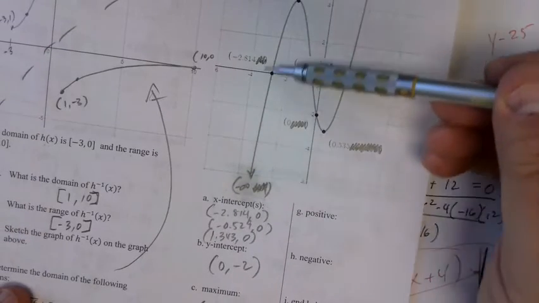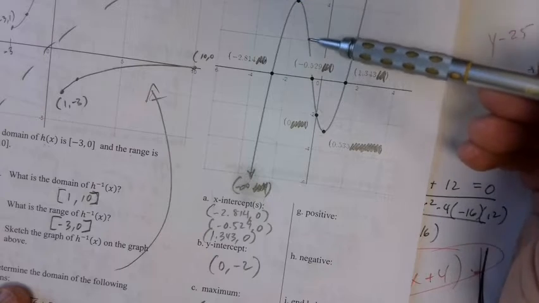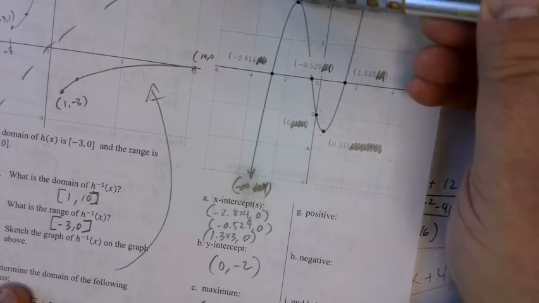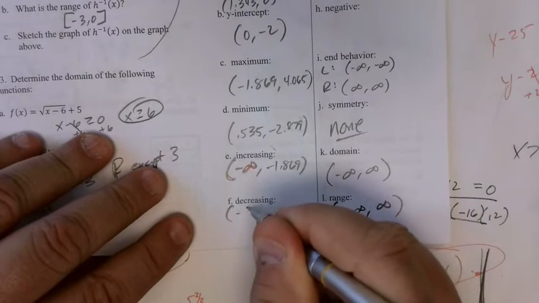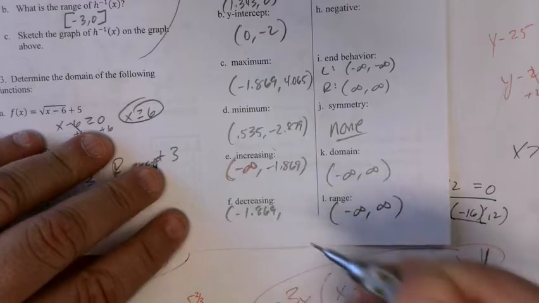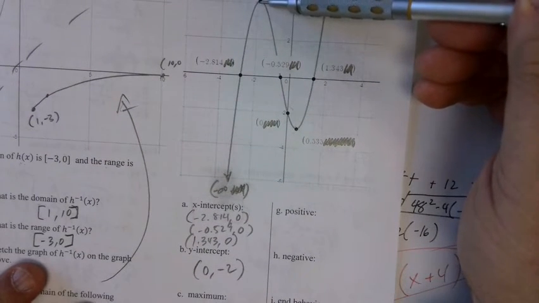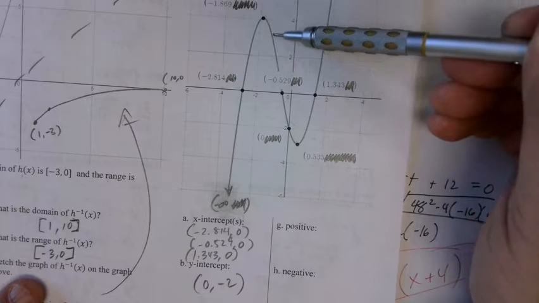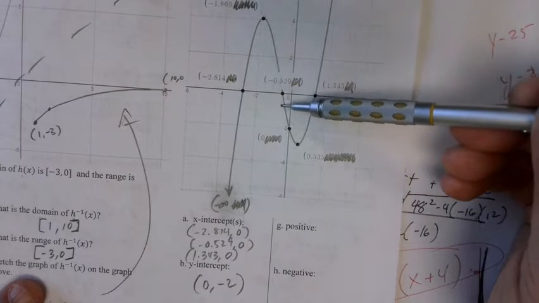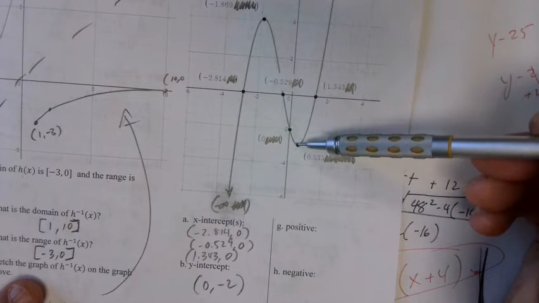So it's increasing from here to here, but now it's decreasing. Where did it start? Right there, so it started decreasing at negative 1.869. Then trace it until it stops decreasing. Boom, right there.